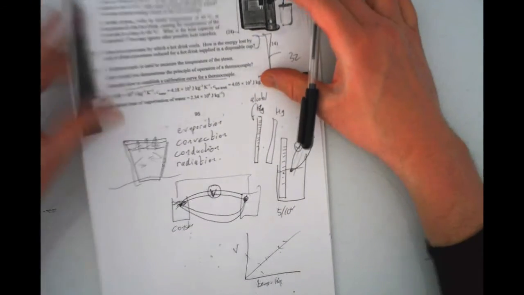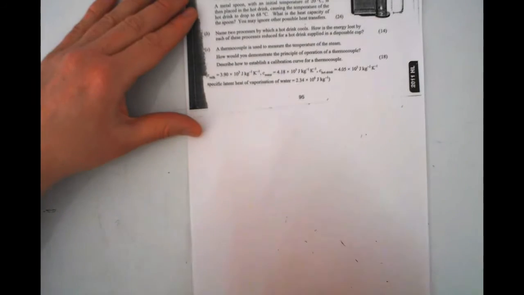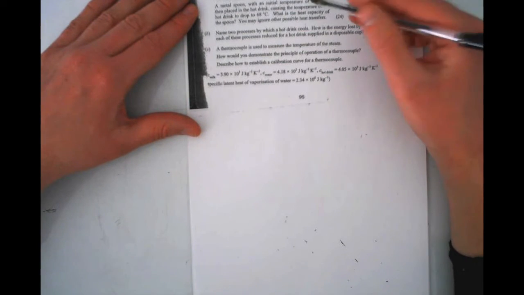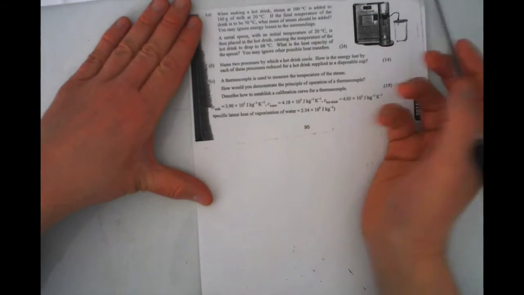Now, the thing about the calculations is usually they'll be the lion's share of the marks. This time it was more of an even split. But usually, if you're careful and methodical, you can get all of these marks, but it's very, very easy to make a mistake and slip up. So let's try and be careful as we go. Okay, let's get on to the meat of it. Let's get on to the calculation part.